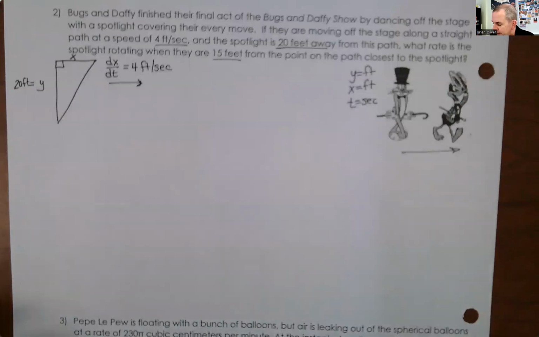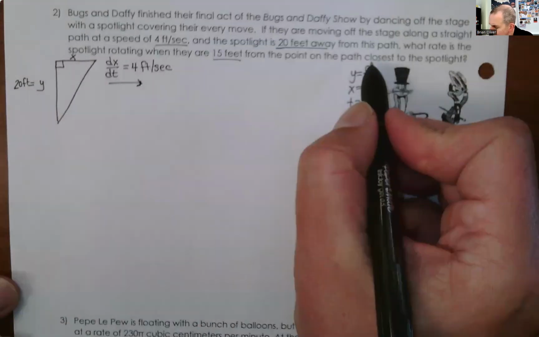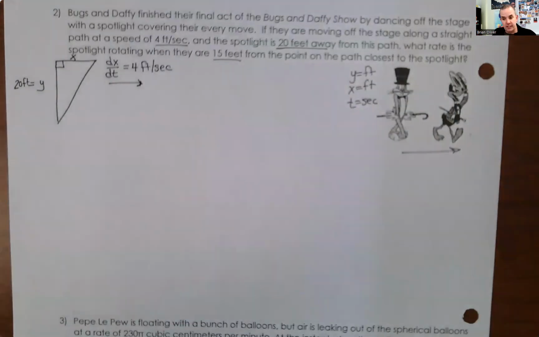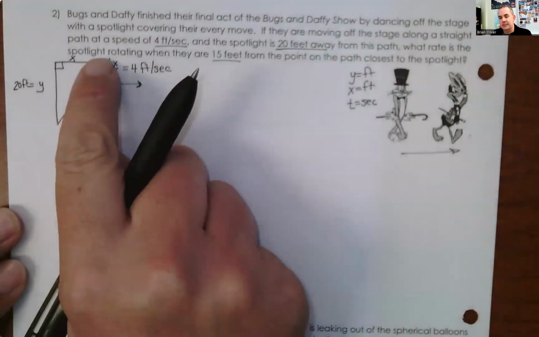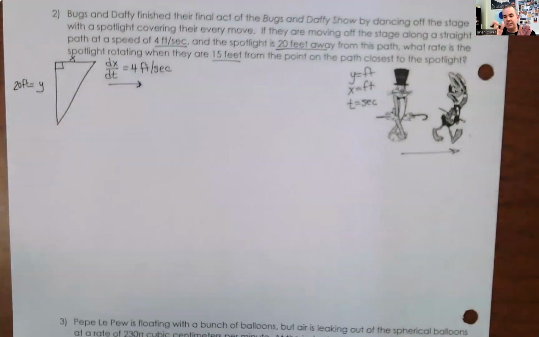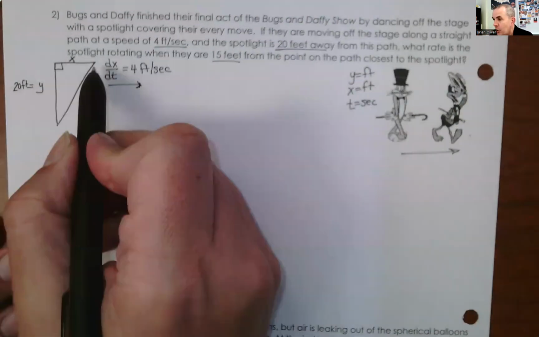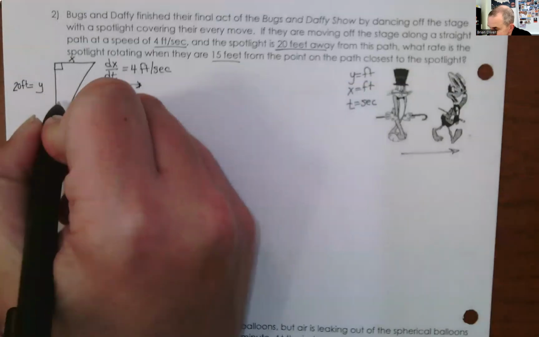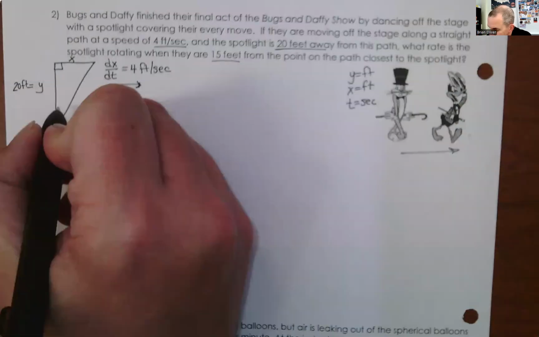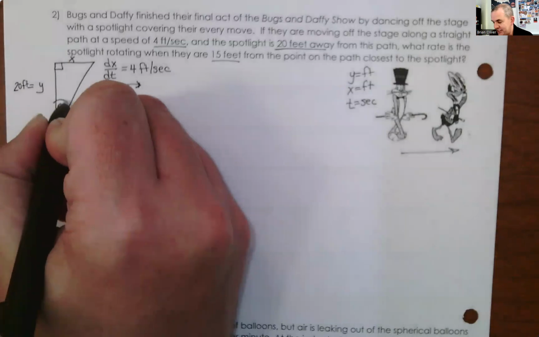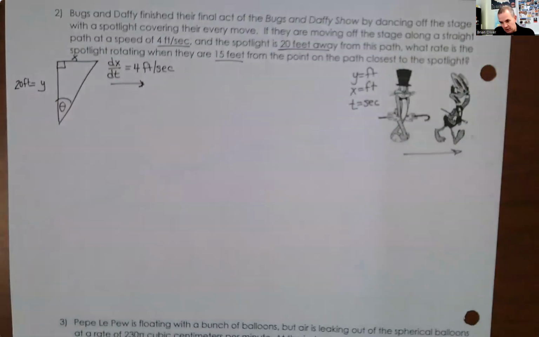Now what we're trying to figure out is how fast the spotlight is moving. If we think about this, we're not asking how long this is, because that's just a distance. We're asking, as Bugs and Daffy move this way, this angle here is going to be moving as well. The angle of the spotlight is the speed of the spotlight, because you're starting at this fixed point 20 feet away, and it's panning to the right. We want to know how fast that is. So that's going to be theta.